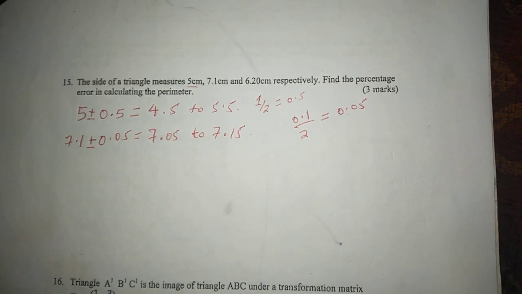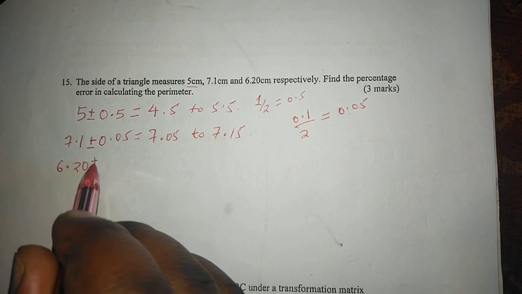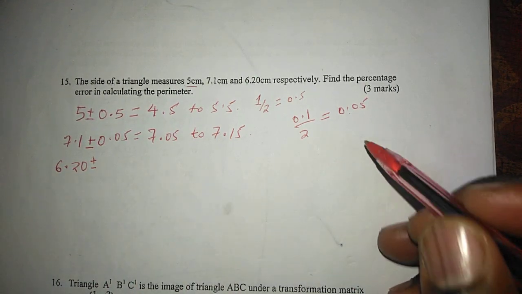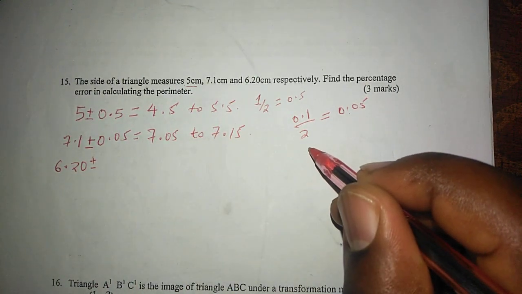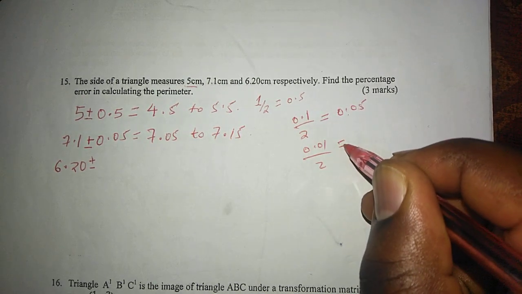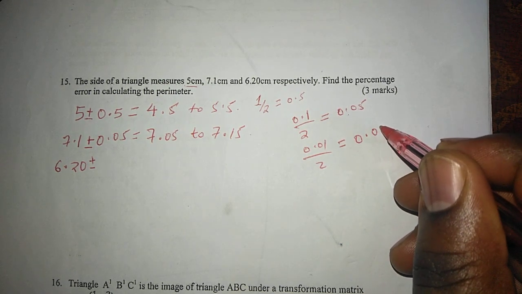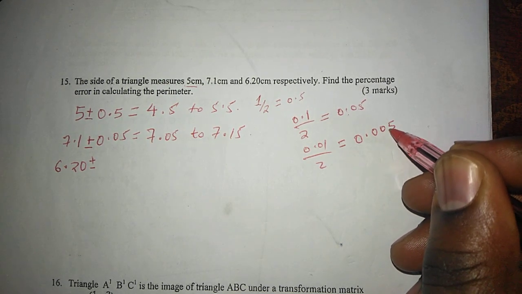The other dimension, which is 6.20, has been recorded to the nearest 2 decimal places, which is 0.01, and this also has to be divided by 2 to give us an absolute error of 0.005.